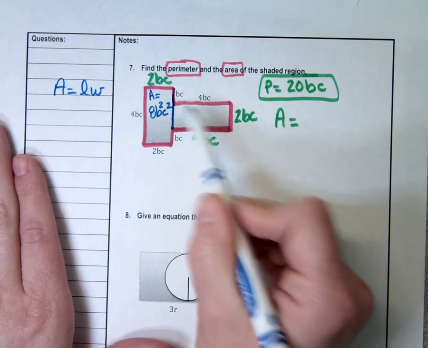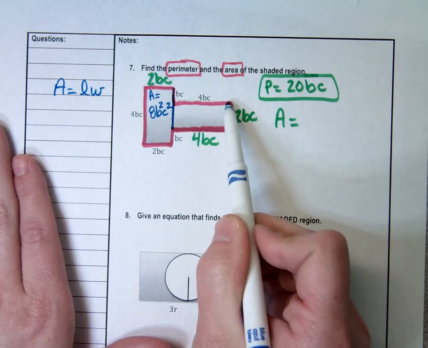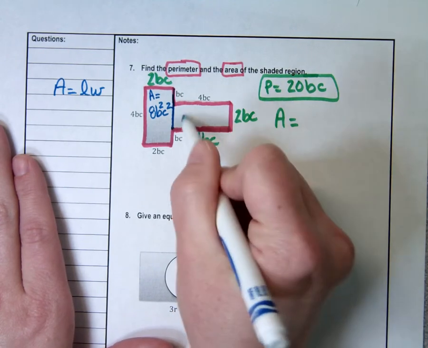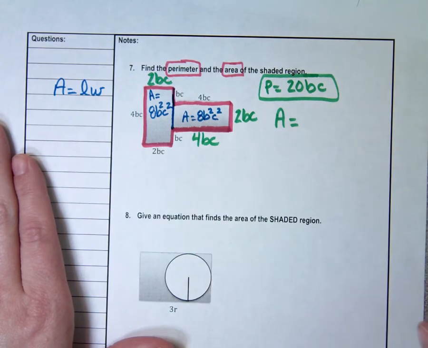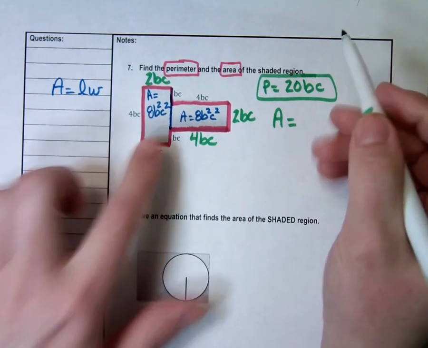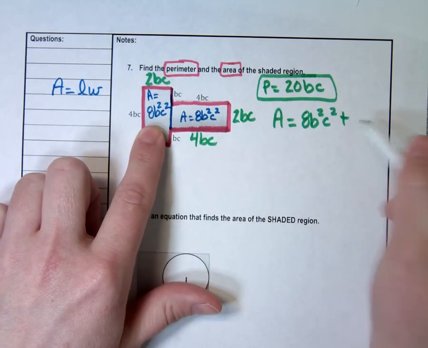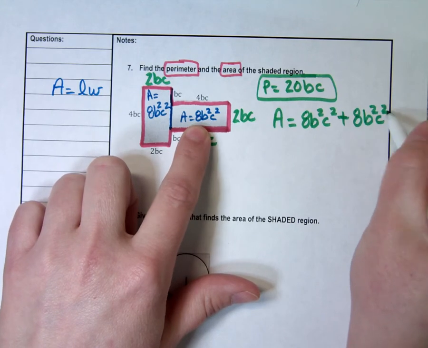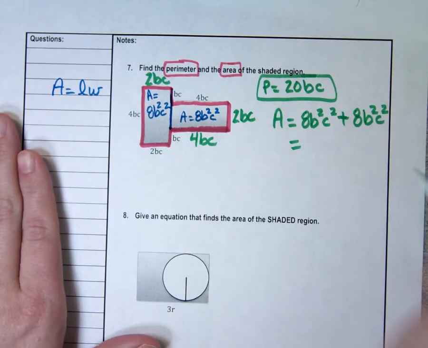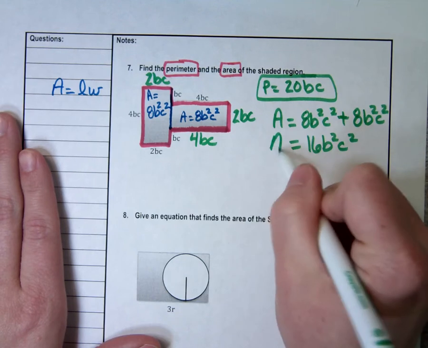Now let's do the area of this one. I'm taking my length times my width. Once again, I have a 4BC times a 2BC, which makes 8B squared C squared. So my area is this rectangle's area plus this rectangle's area. And what do you think you get when you add those two together? 16B squared C squared. And that's our area.